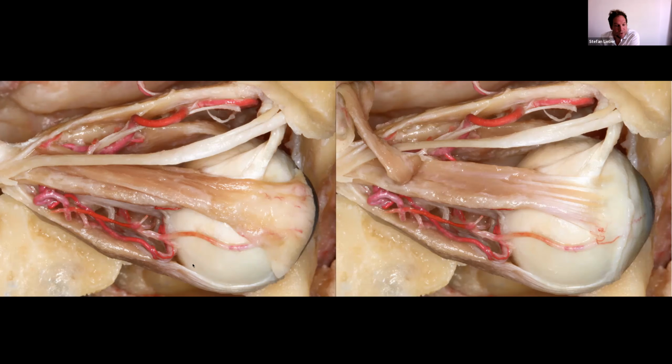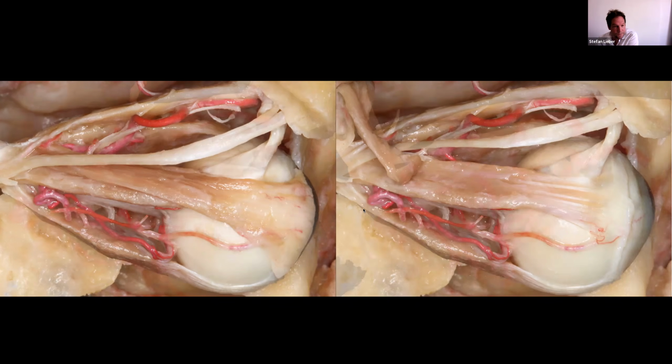Lacrimal gland has been removed, sits here. This is the levator palpebrae superioris, and underneath the superior rectus. And these are the spaces that can be used to address intraconal pathologies, optic nerve gliomas, hemangioblastomas, whatever resides in the orbit needs to be addressed with this approach.